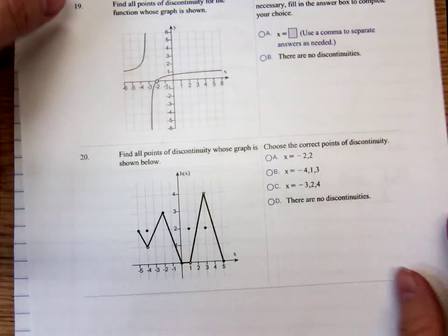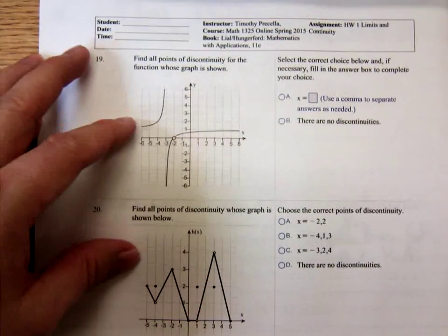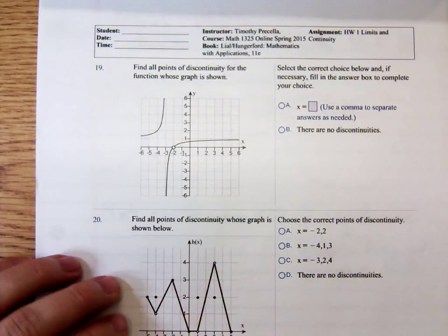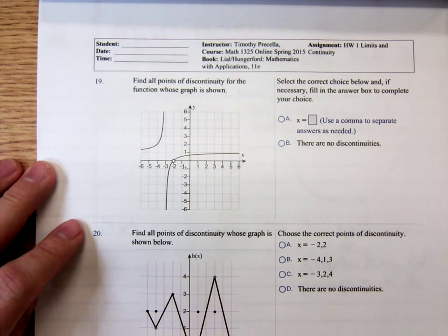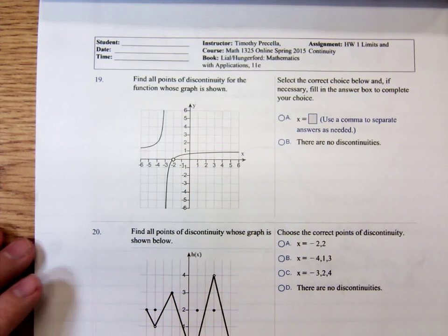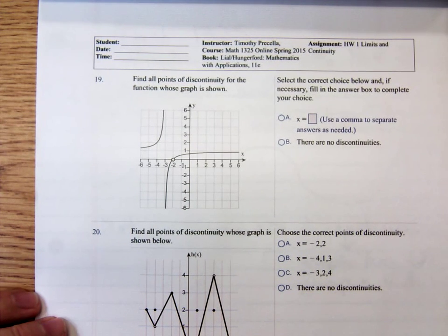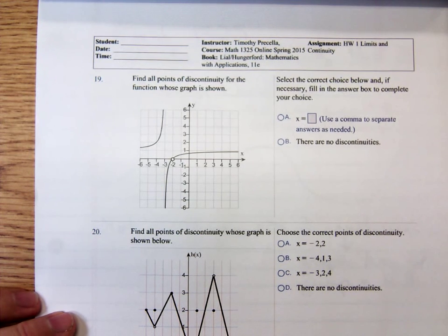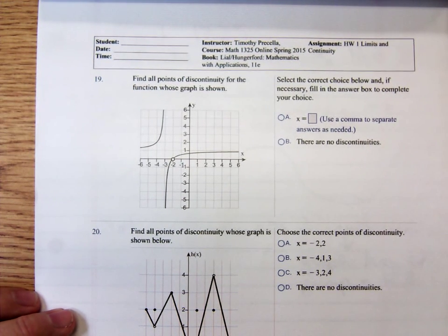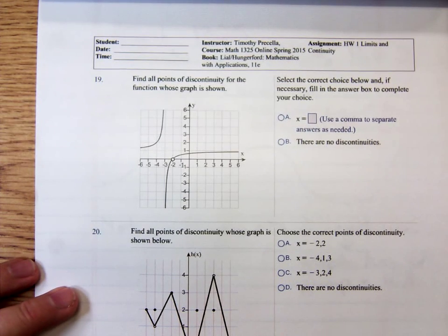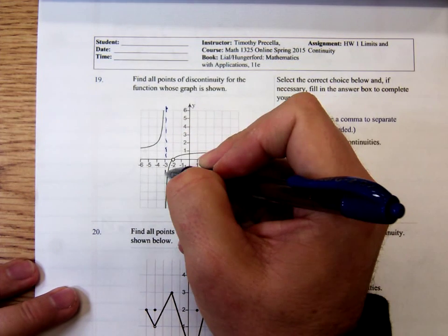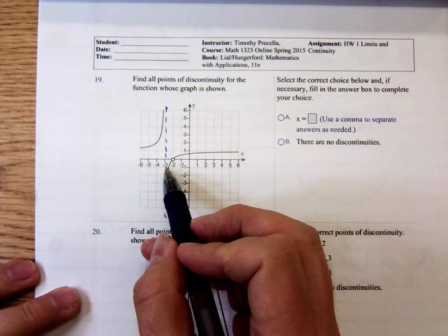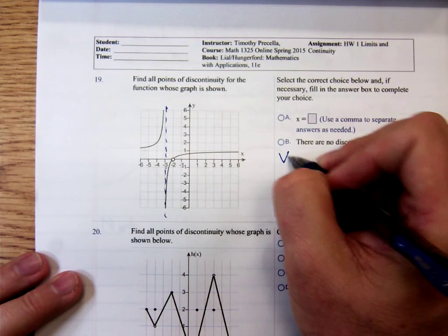So looking at this, this is my number 19 that I printed out. Find all points of discontinuity for the function whose graph is shown. I see two different places in which I have a point of discontinuity. Even though it's not really an ordered pair, this is one of the few times when we refer to points when there's not necessarily an ordered pair. For example, I see a vertical asymptote right there. We have a vertical asymptote at -3.